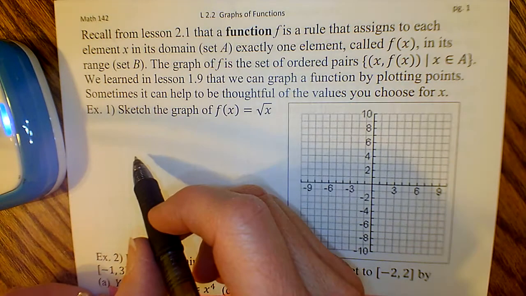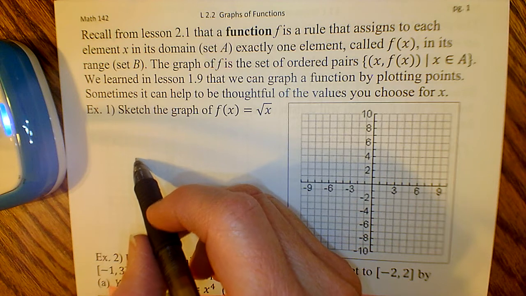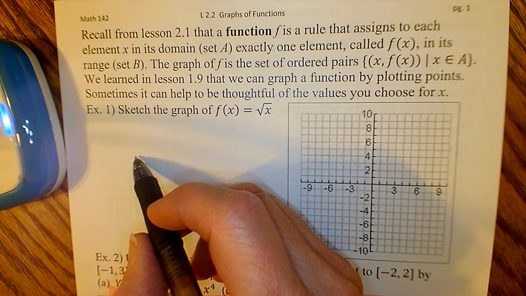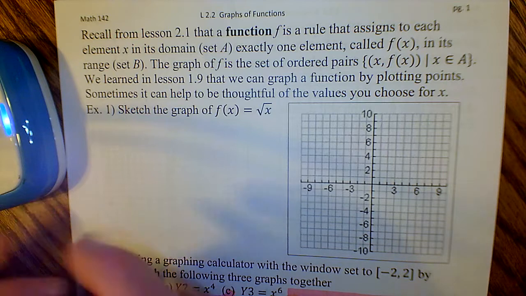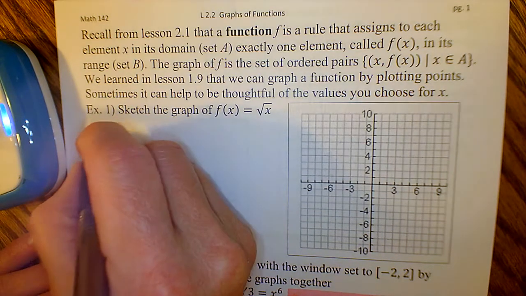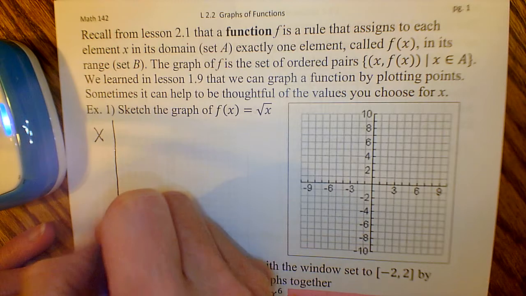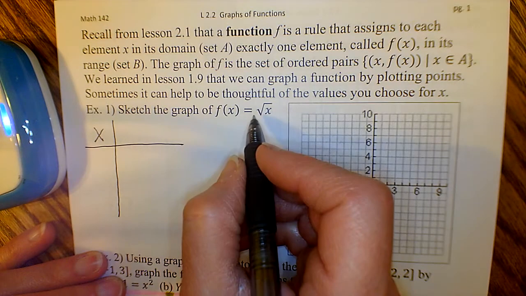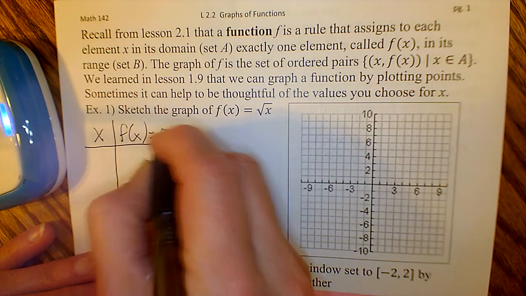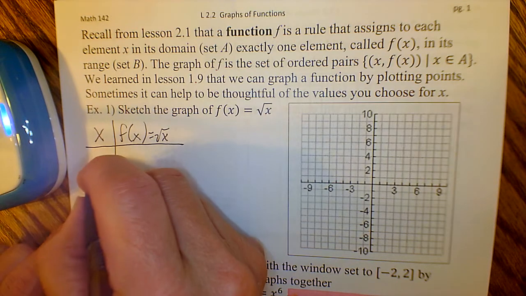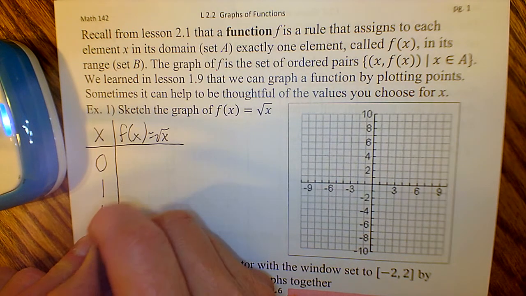Now we learned in Lesson 1.9 that we can graph a function by plotting points, and also mentioned that sometimes it's helpful if we're thoughtful about the values that we're going to choose for x if we're using this method to graph a function. So let's sketch the graph of this by just plotting a few points. For f of x, we're going to have to take the square root of whatever we choose for our x. So it would be easy to take the square root of 0 and of 1 and of 4.